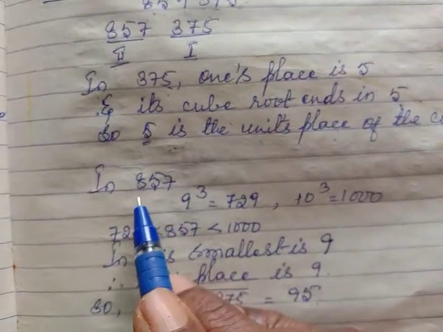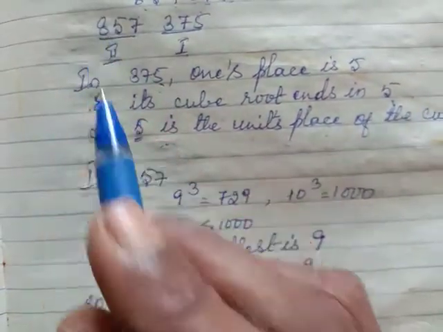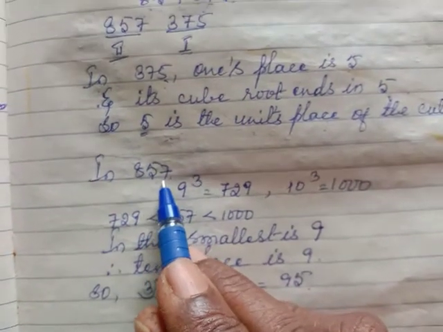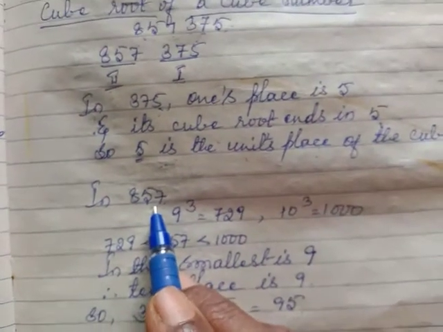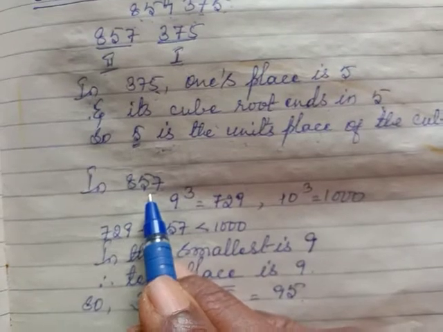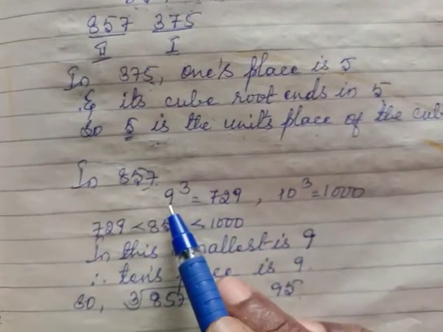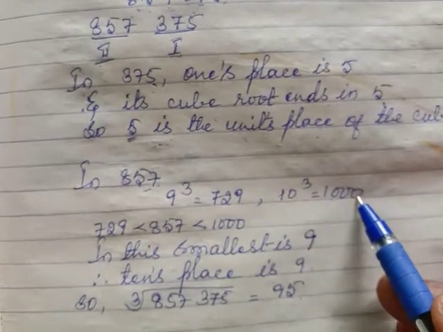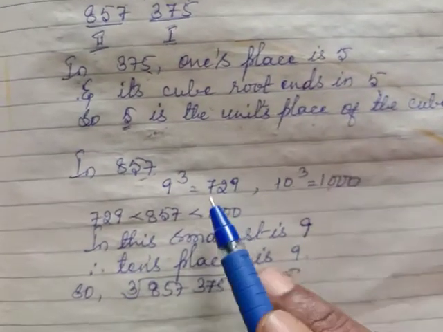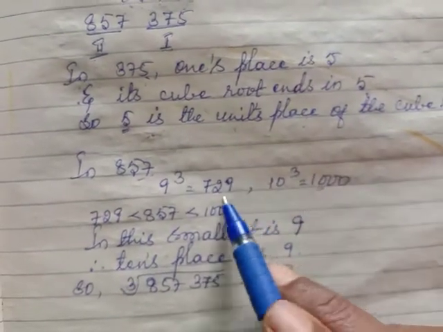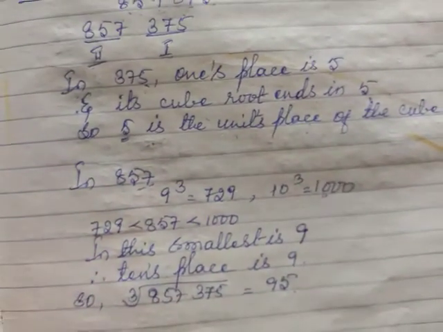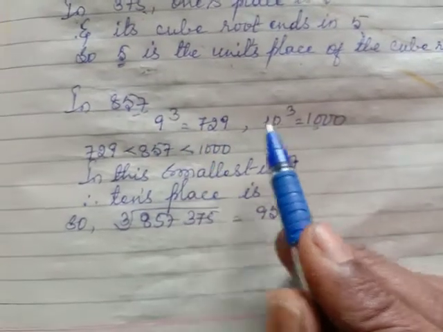Now let us take another set of numbers, 857. This 857 lies between which cubic numbers? Here you can see 9 cube is 729, 10 cube is 1000, isn't it? In between we can see 857. So 729 is less than 857, which is less than 1000.